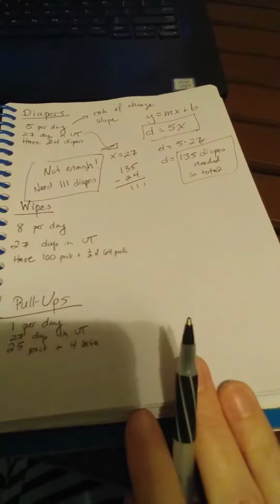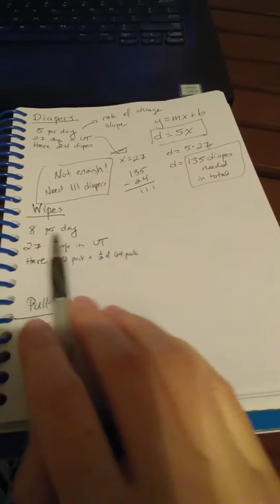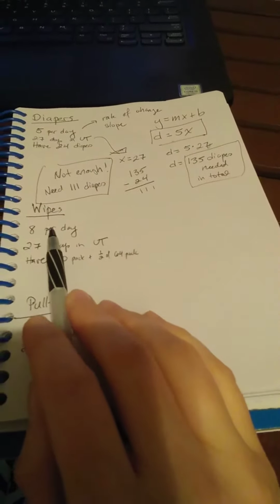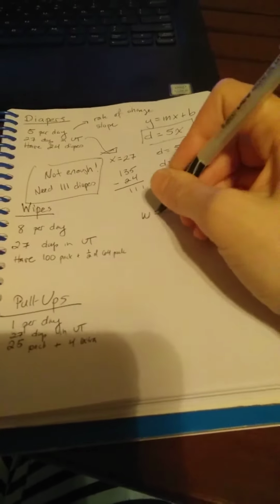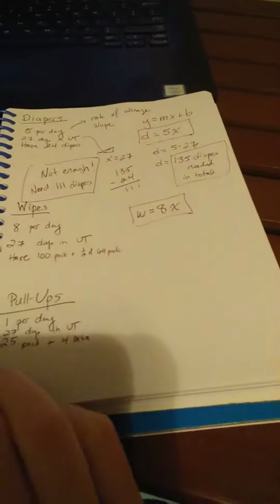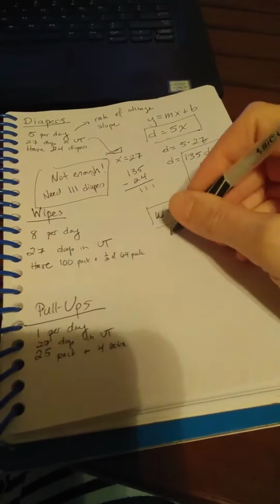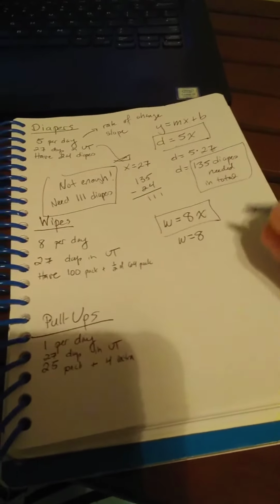Let's take a look at wipes. Very similar. This 8 per day, that keyword per is indicating our slope. So this time we're going to have W for wipes is 8x. Okay. Similar question, 27 days in Utah. Substitute in, remember it's squished together.